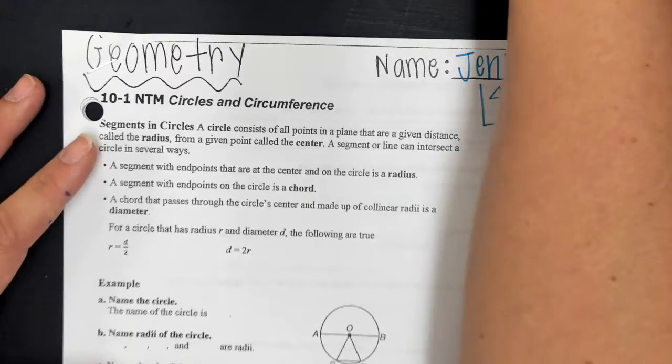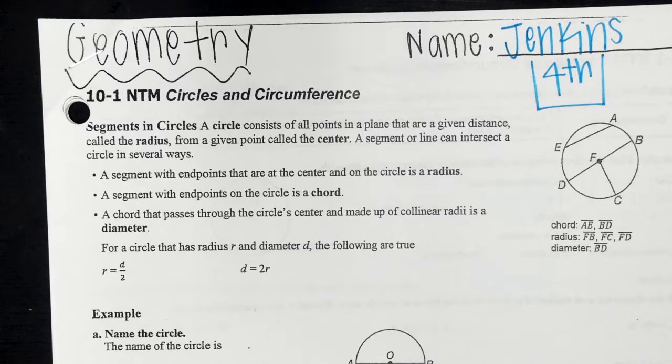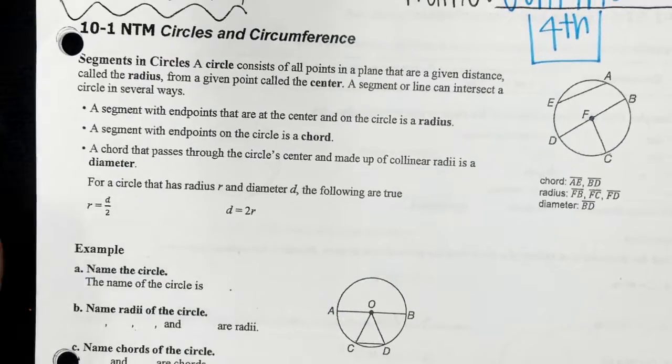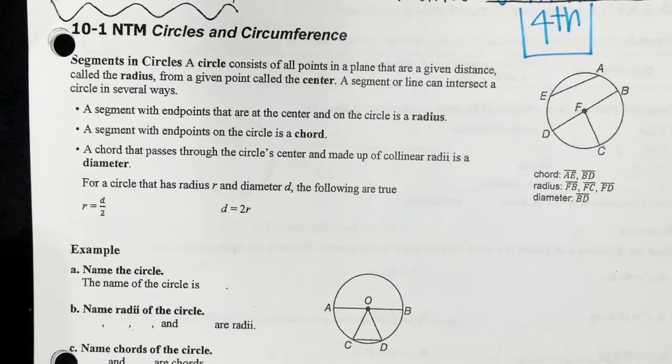Okay? Alright, so 10.1 is really not bad. It's just a lot of vocabulary. So everybody should be looking up here because this is our notes. So look up here. Shh. Chapter 10 is all on circles. Some of the chapters were all on parallelograms and rectangles and triangles. This whole chapter is on circles and the different parts of circles.